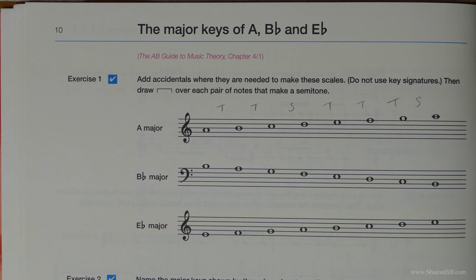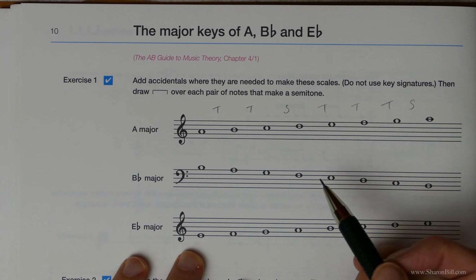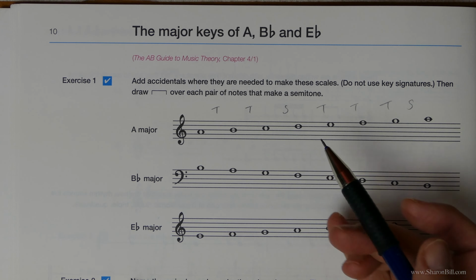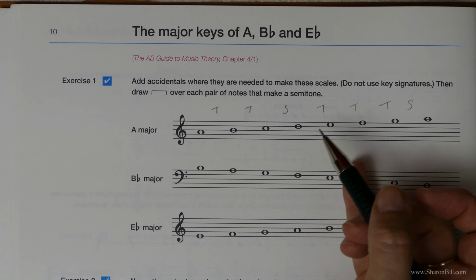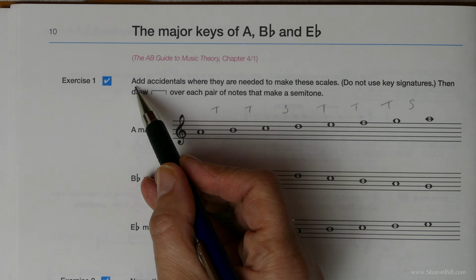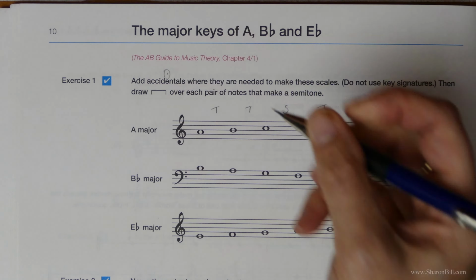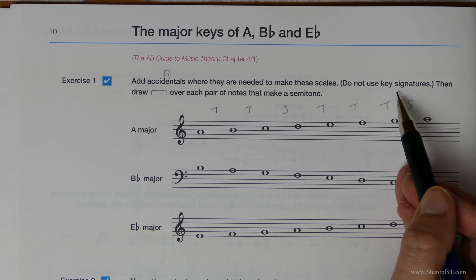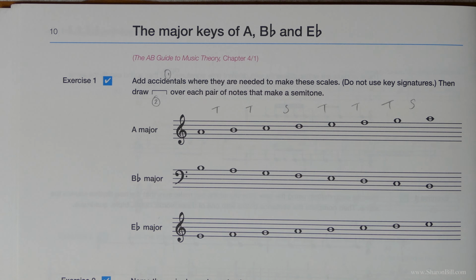So let's get cracking and apply this to exercise 1. It's using exactly the same information that we've covered in grade 1 so far. So it's asking us to add accidentals where they're needed to make these scales. That's part 1 of the question. Don't use a key signature, use accidentals. And then part 2 of the question, they're asking us to show where the semitones occur.